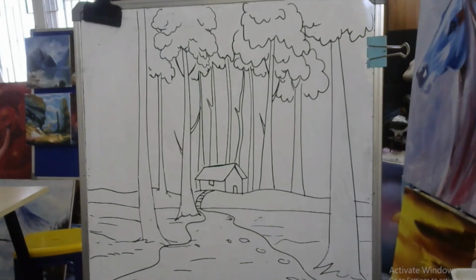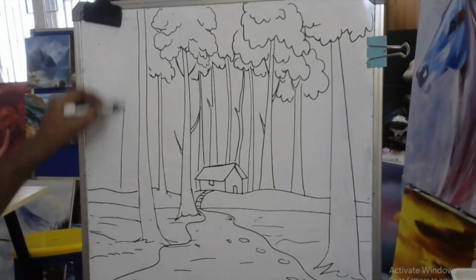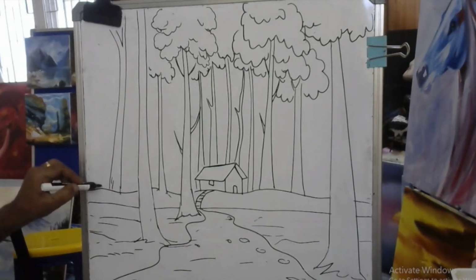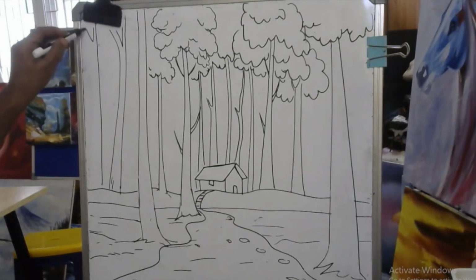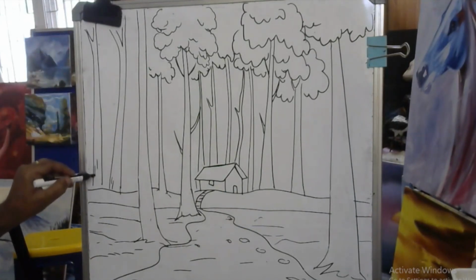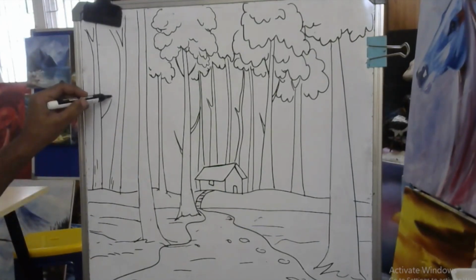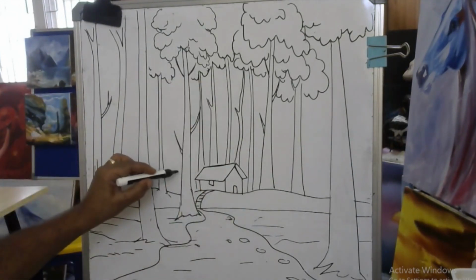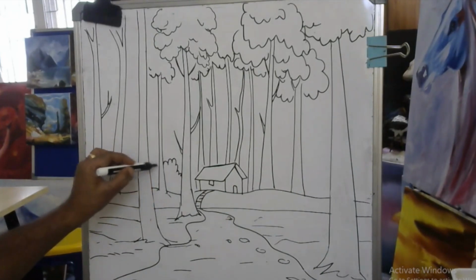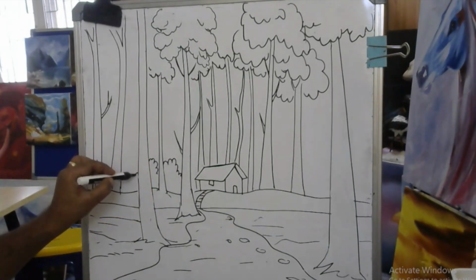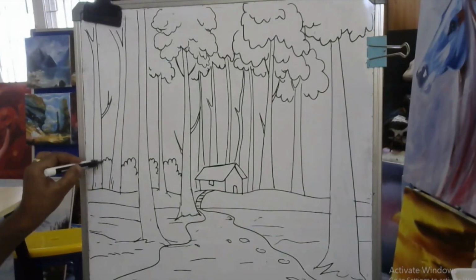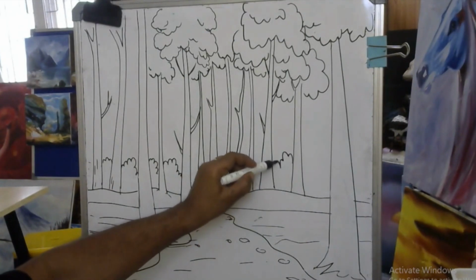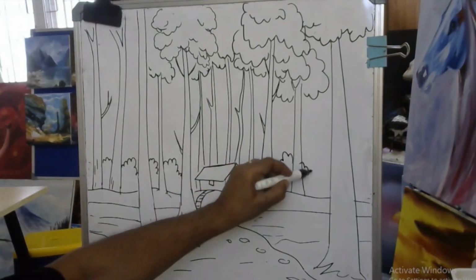Thank you. Okay, so make it a more tree over here like this. More like this. So just see how slowly you can make it, the more nice drawing. Not fast. I add some tree inside in between the trees. Okay, I just add some tree like this, the bushes.